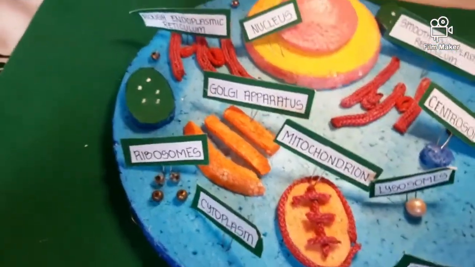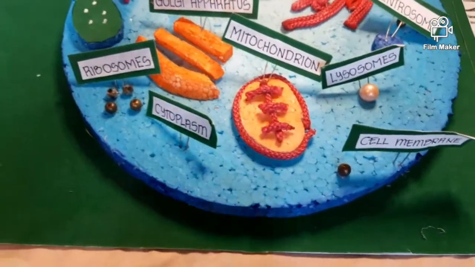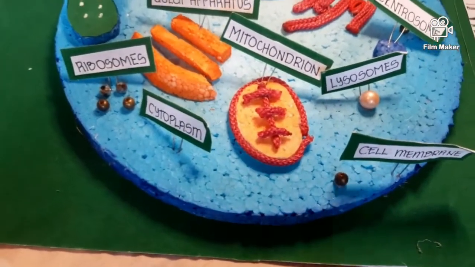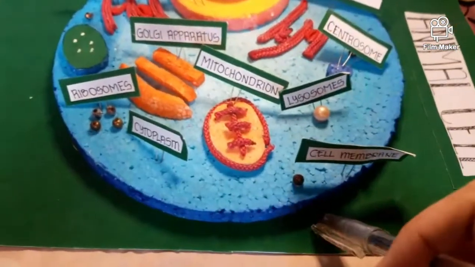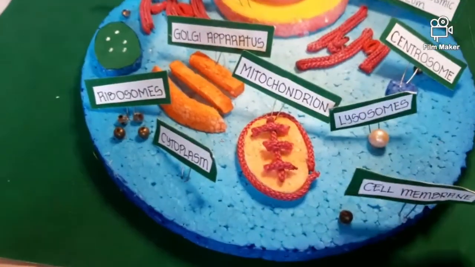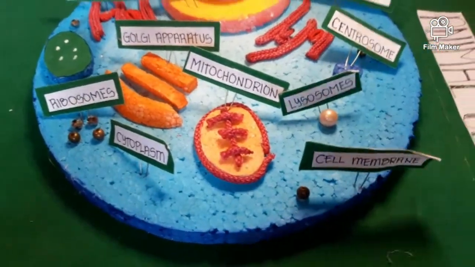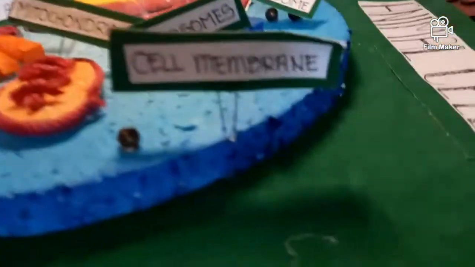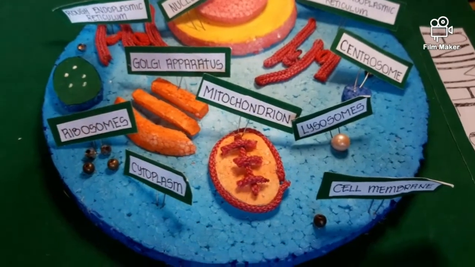Next is the cell membrane. So, the cell membrane provides protection for the cell and transports nutrients inside the cell and transports waste outside the cell. So, for example, if there are toxins there, it will expel them, and if it sees nutrients, it will let them into the cell. That is the job of the cell membrane. Remember that. Next is the mitochondrion.